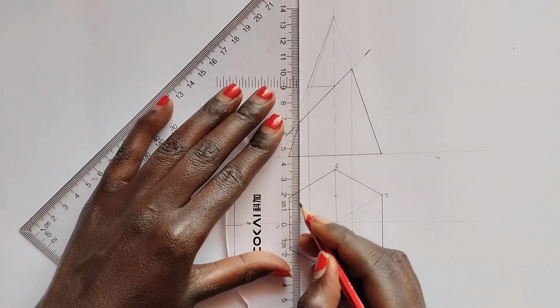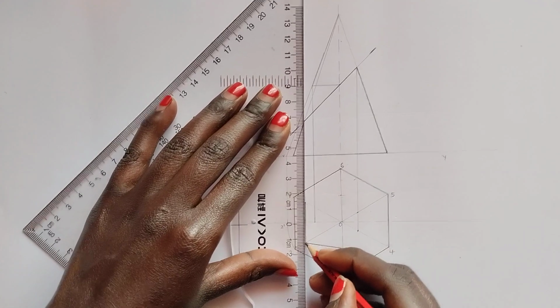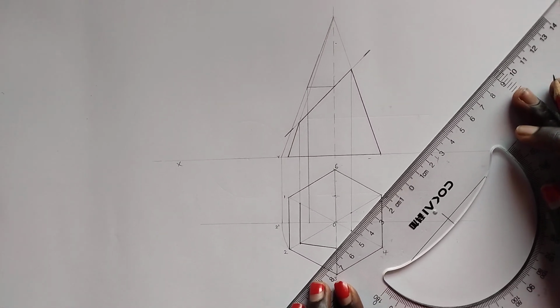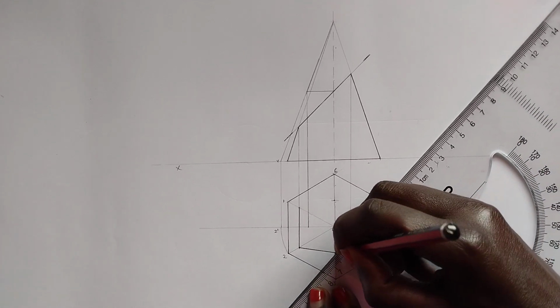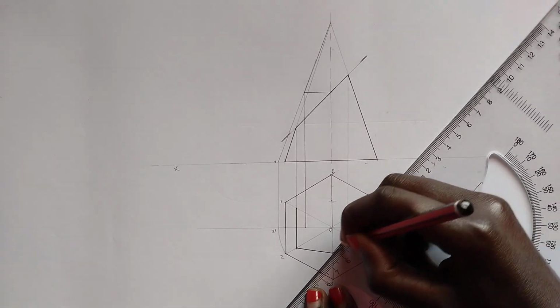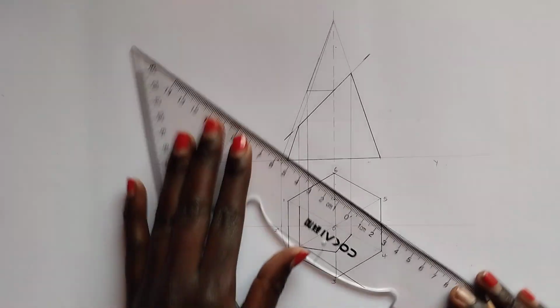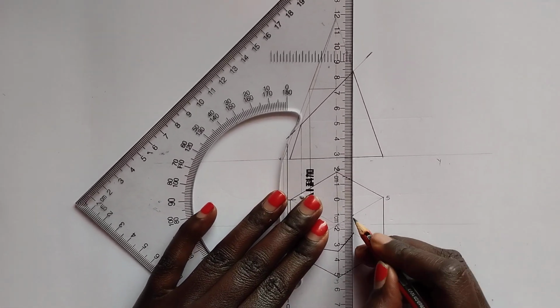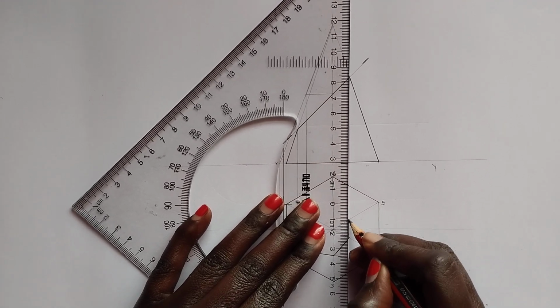We also have this. We have this other part. And make sure you are accurate. Have this other part.